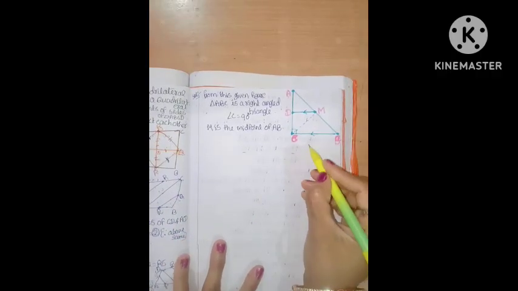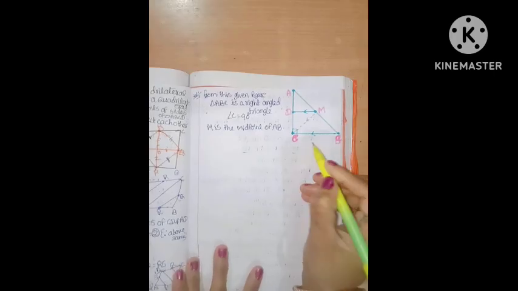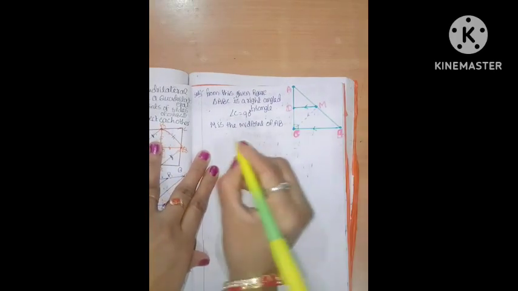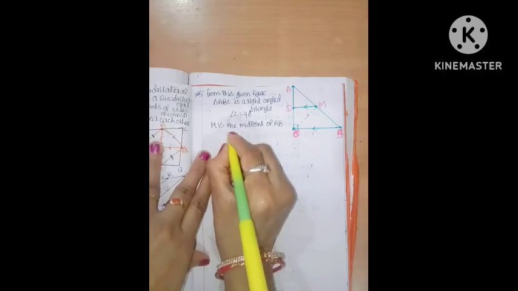This line is parallel to BC, so DM is parallel to BC.